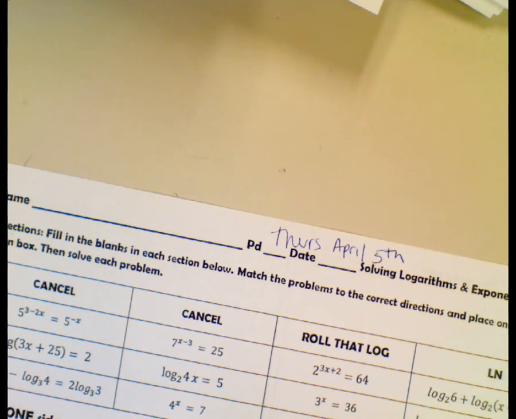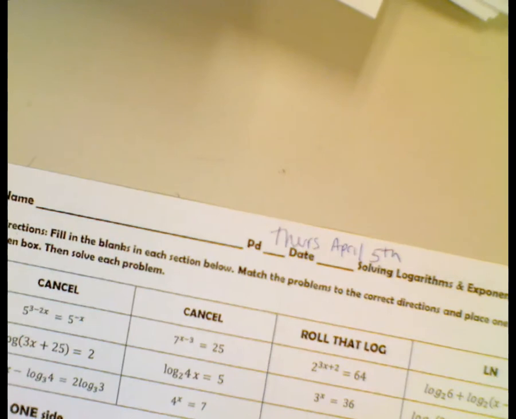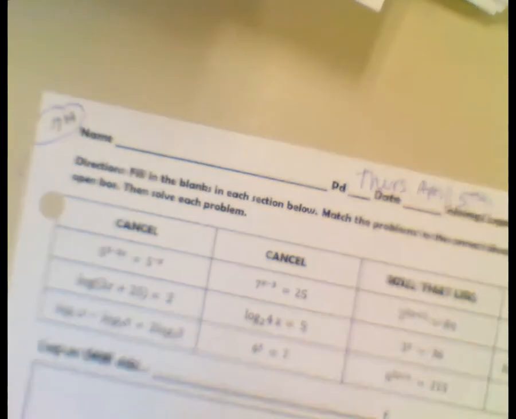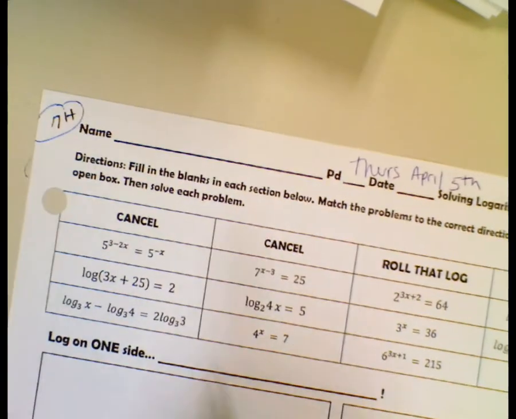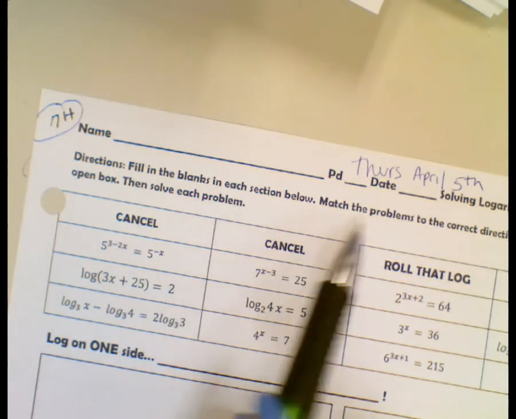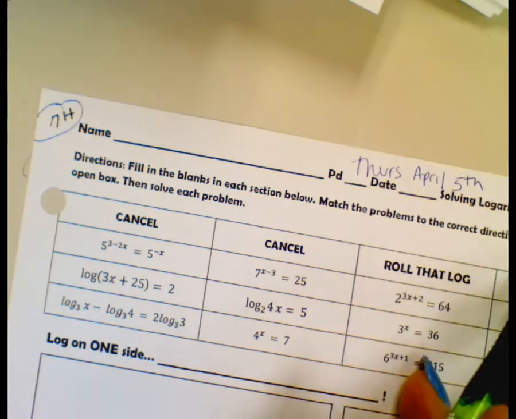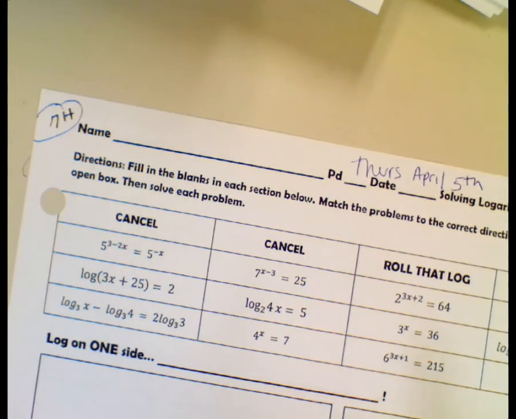No need to turn anything in, but you can use all this stuff for your test on next Wednesday, so make sure you have everything. Okay, this is just a homework. All right, it says directions. Fill in the blanks in each section below. Match the problems to the correct directions and place one in each open box and solve each problem.